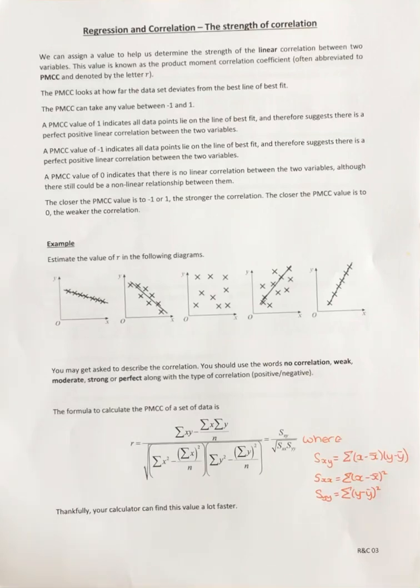Today we're going to look at a way of measuring the strength of correlation between two variables. So we're going to be talking about variables that have a linear relationship, and we talked about variables like this last year when we talked about lines of best fit and regression lines. So the variables should be in a relationship that creates a straight line of best fit.